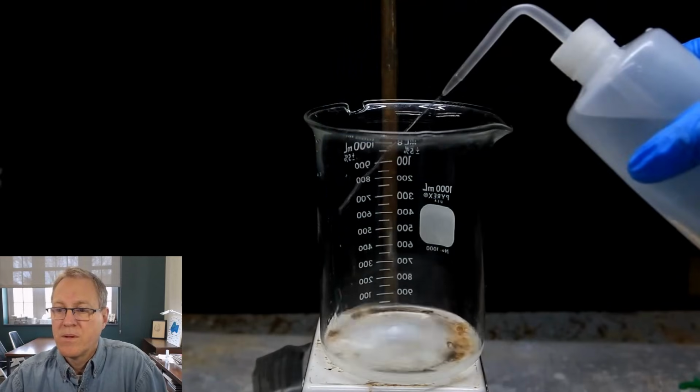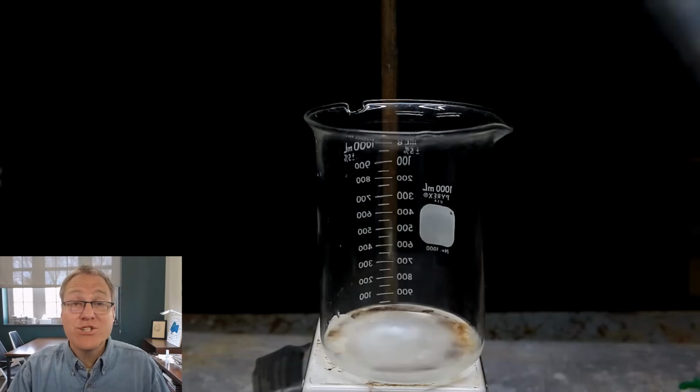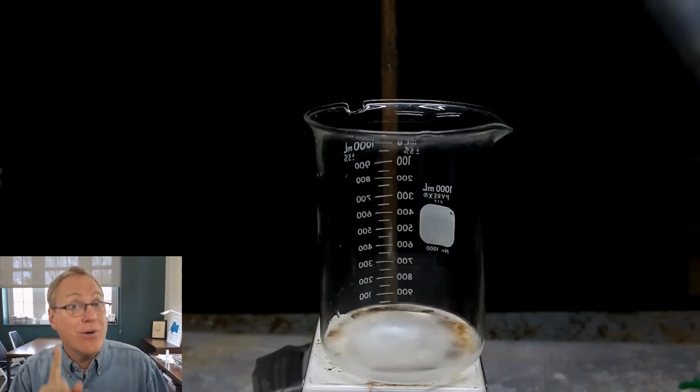Then with stirring, we squirt in water to crash out the lidocaine. Now remember, we isolated the lidocaine initially by adding water, and the lidocaine precipitated. Well, now he has it dissolved in ethanol, and he's just going to flood it with water, and he's going to get that product to reprecipitate. And now he shouldn't have whatever those impurities are. This should be a cleaner product at this point.